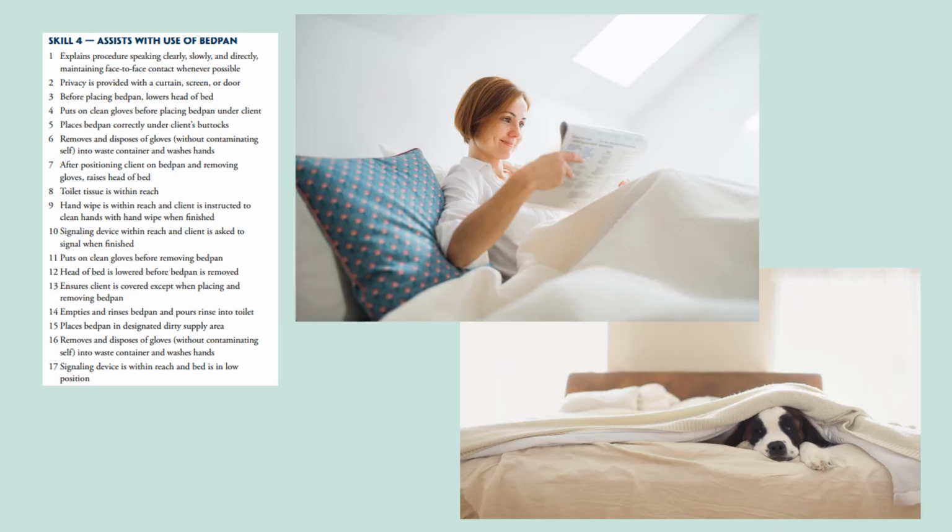Assist with bedpan. Pay attention to the bed position in this skill. The position of the bed is mentioned in step 3, where the candidate must lower the head of the bed before placing the bedpan. Take a look at step 7, where the candidate must raise the head of the bed after the bedpan is positioned. And step 12, head of bed lowered before bedpan removed. And then finally, step 17, bed in low position.